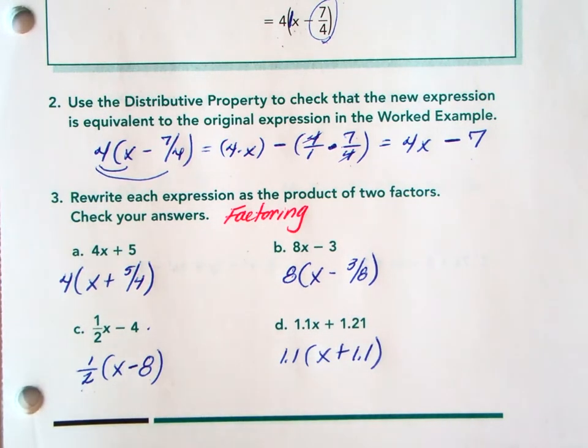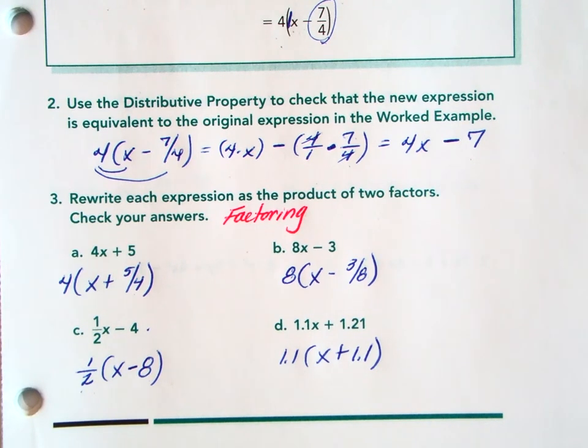So that's factoring. These are unusually hard. Oftentimes you won't run into these fractions. The factoring we did in the interactive notebook is more relevant to the work you'll need to do in 6th and 7th grade.